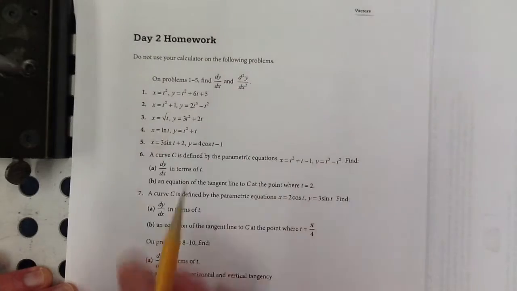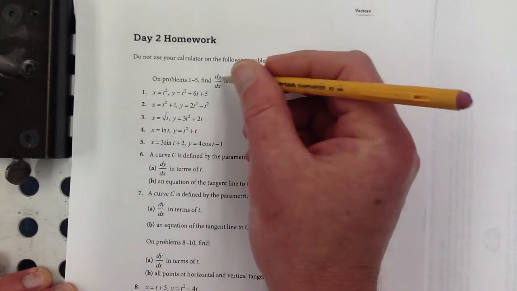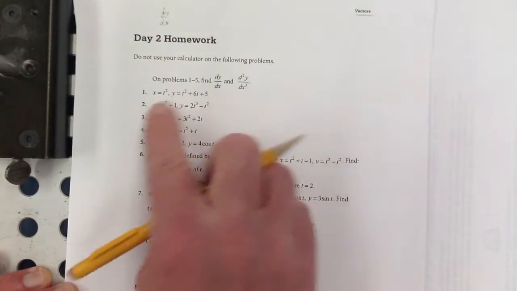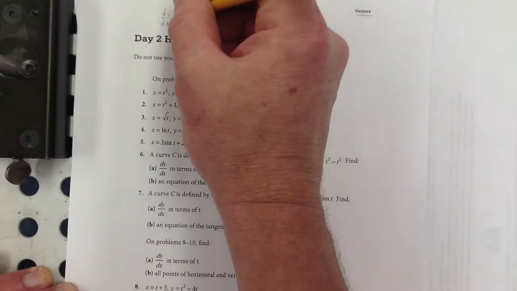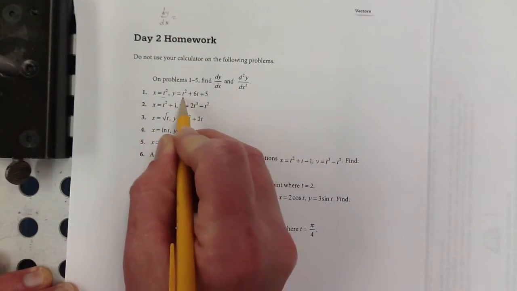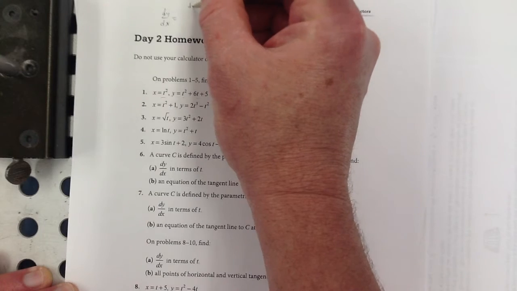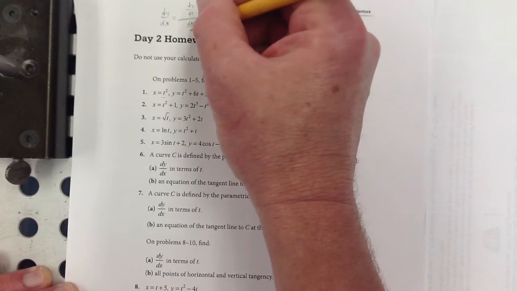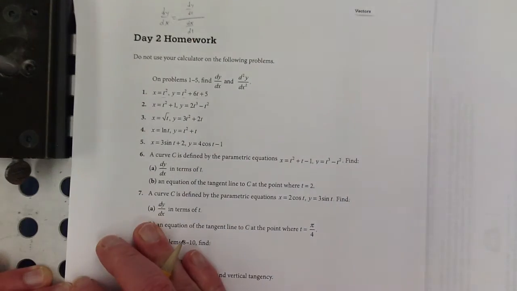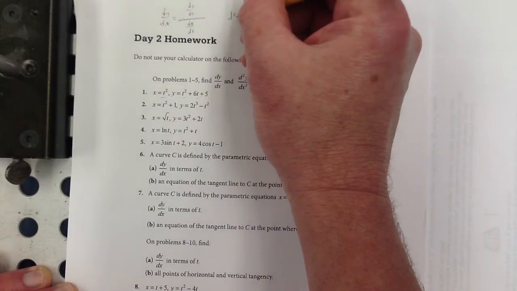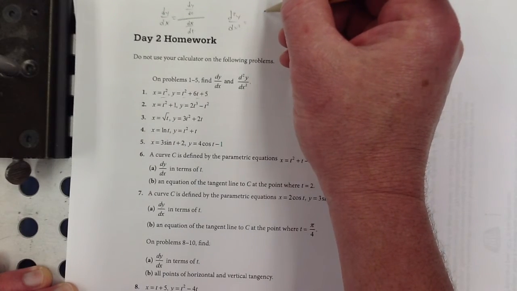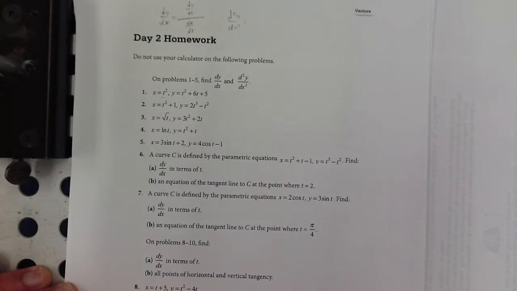So we now know from your notes how to find dy/dx if you have parametric equations where x and y are given in terms of the parameter t. Then you just need to do what seems, if not obvious, at least pretty clear. Less obvious is how to find the second derivative, right?